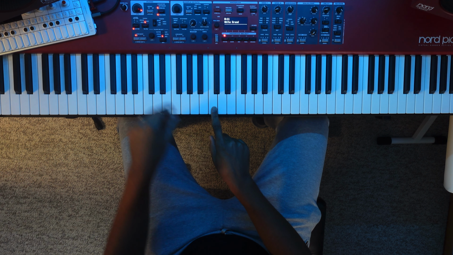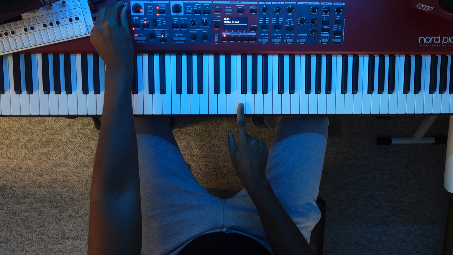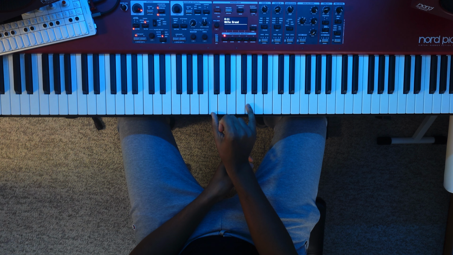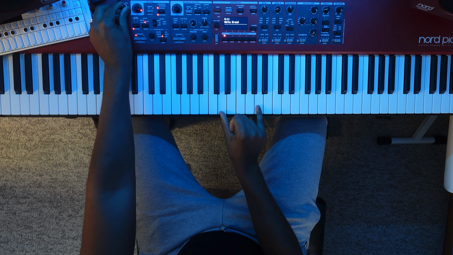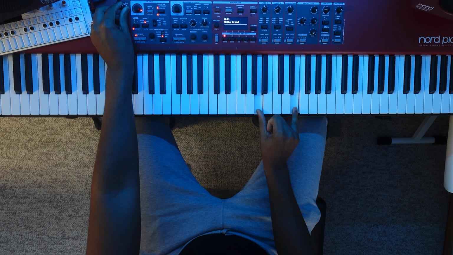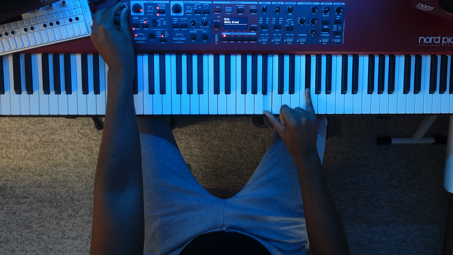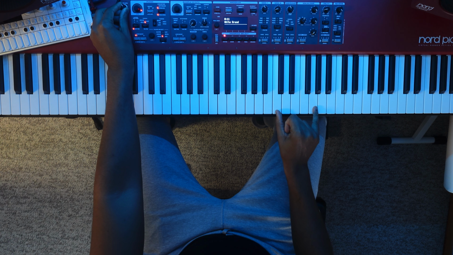A fifth is 1, 2, 3, 4, 5. It's the 1 and the 5. So from white keys, you have a fifth here, here, here, here, here. All white keys, same exact order except for B. B is this because of the amount of half steps between a fifth, and then back to this.